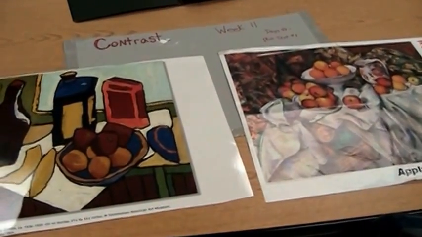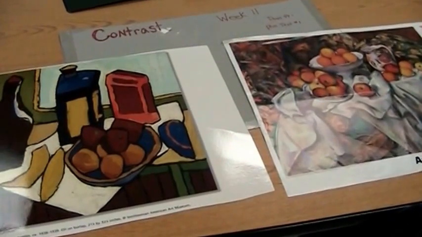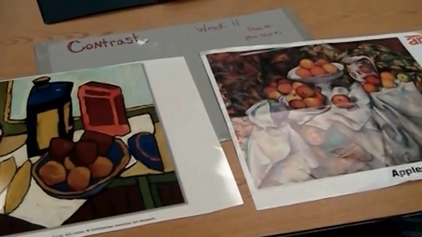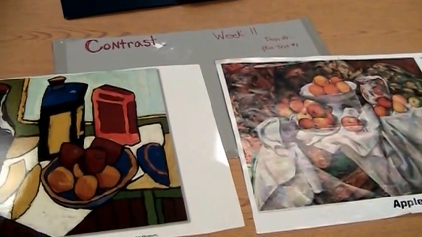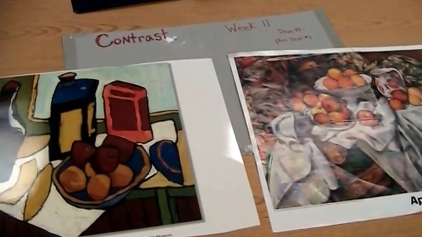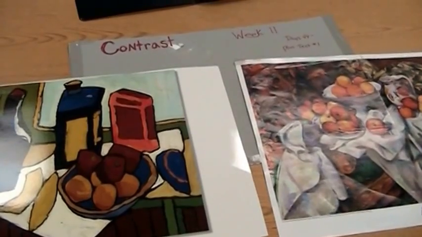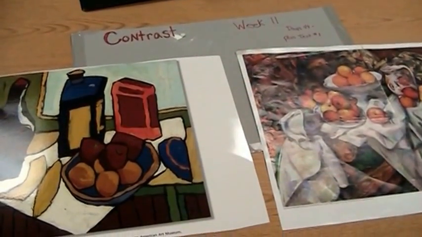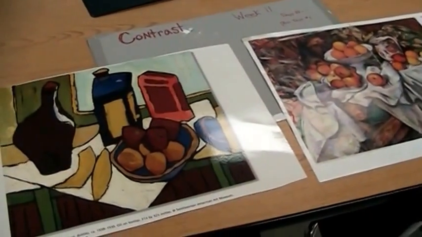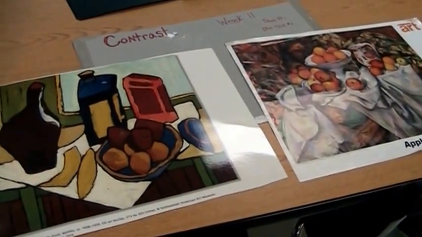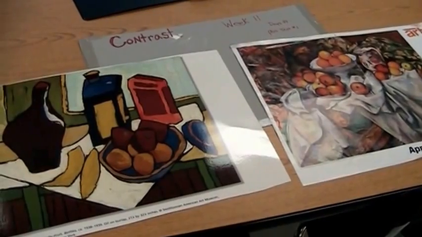Obviously, the first one is the subject matter, which is fruit. We had people note that the fruit was in a bowl on both of them. Someone else mentioned that they're both on a table. They both have a white tablecloth. Lots of similarities. And that the type of artwork was a still life. We had to be reminded of that. These are not portraits. They are not landscapes. These are examples of still life.